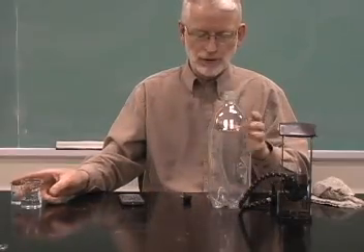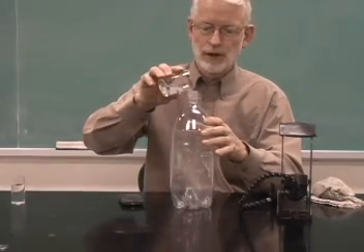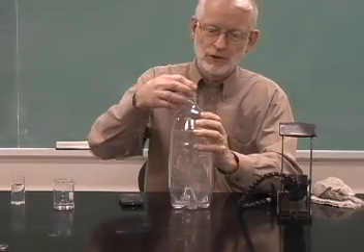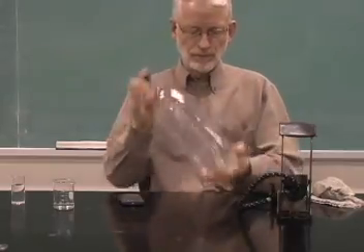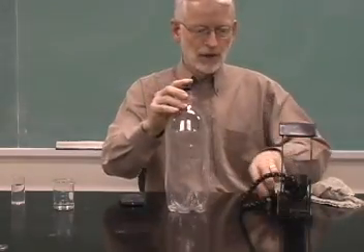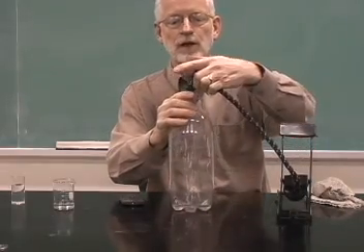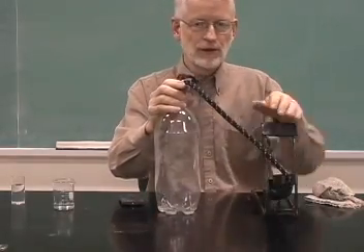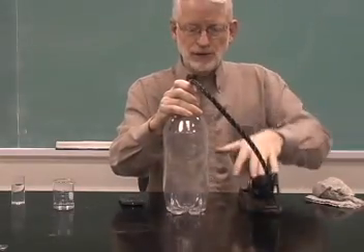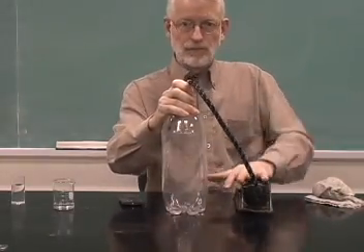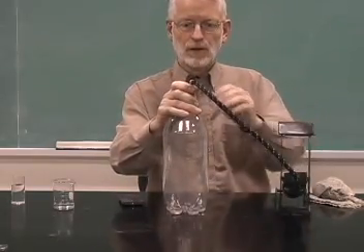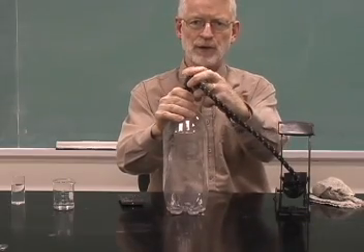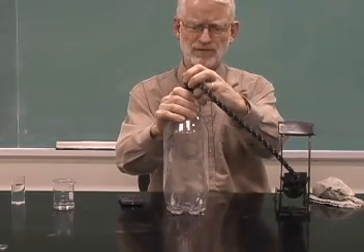Now we add a small amount of water to the bottle. It doesn't really matter how much we have, 10 mils or so is really all we need. And we just shake it up well. And then we take our pump and attach that to the needle and increase the pressure. And then we release the pressure rapidly by pushing this stopper up.